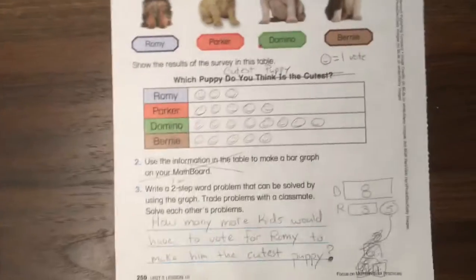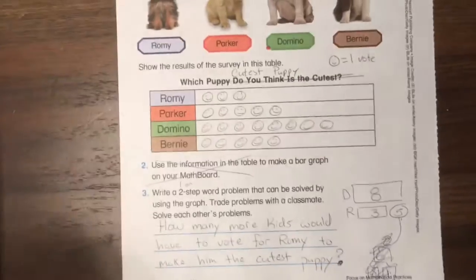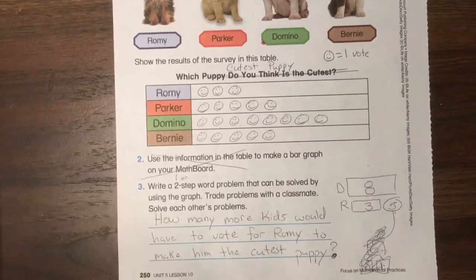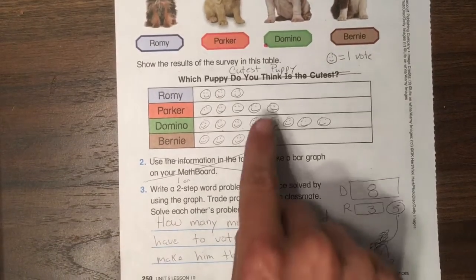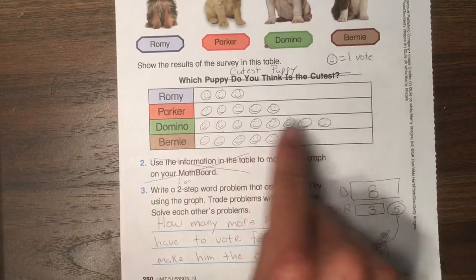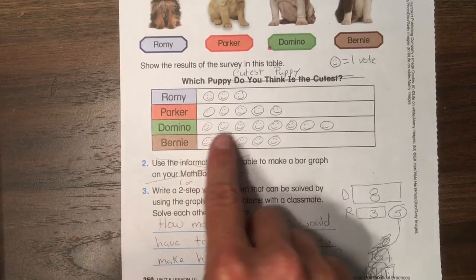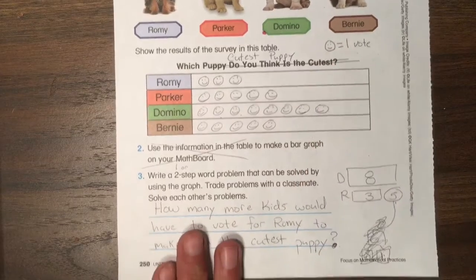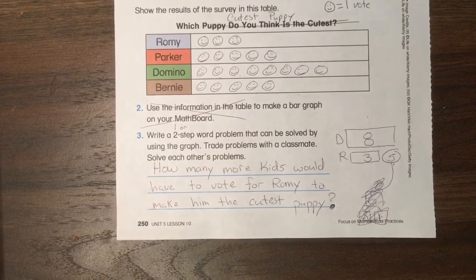If we graph this information, it would look like this. Romy would go to 3. Parker would go to 5. Domino here. Bernie here. And again, the pictures, each of these equals 1 person. My question was a little bit different, but that's okay.